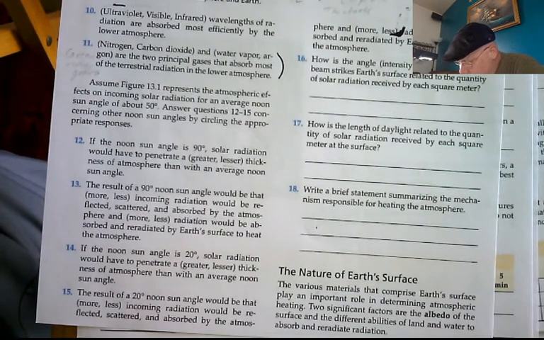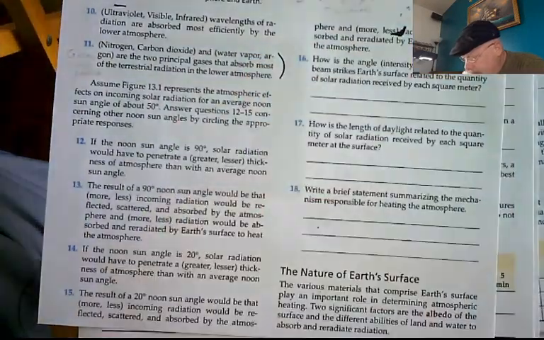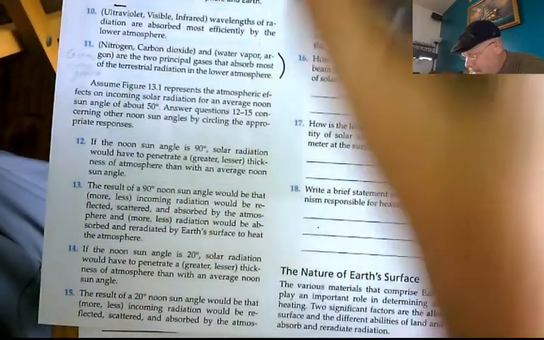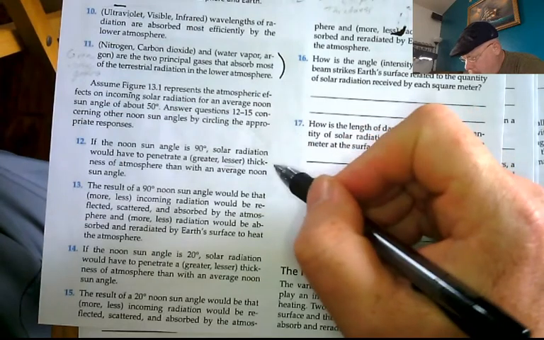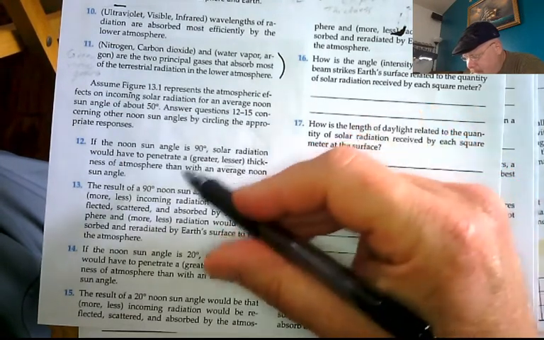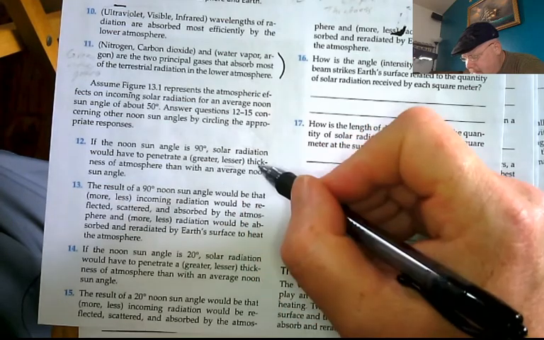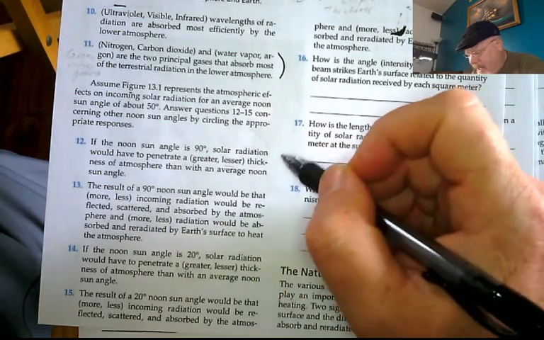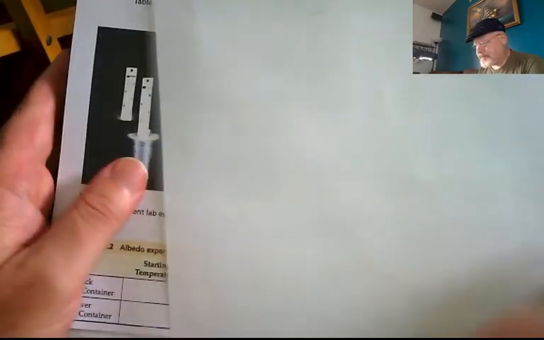All right. Question. Moving on. Still referring to figure 13.1. If the noon sun is at 90 degrees, the solar radiation would have to penetrate a greater or lesser amount of atmosphere. This is a really good question. And this is a question I get from a lot of students. They say, Mr. Lee, why do we have red sunsets? Why is the sunset red? Or why is the moon orange when it's on the horizon? It has to do with the thickness of our atmosphere.